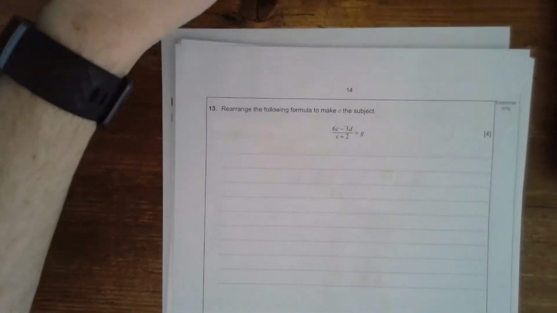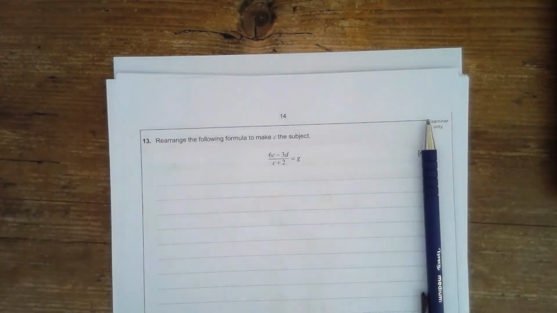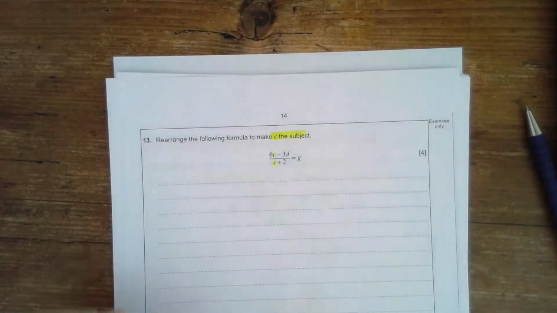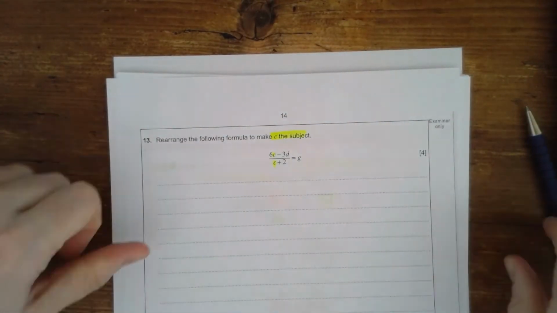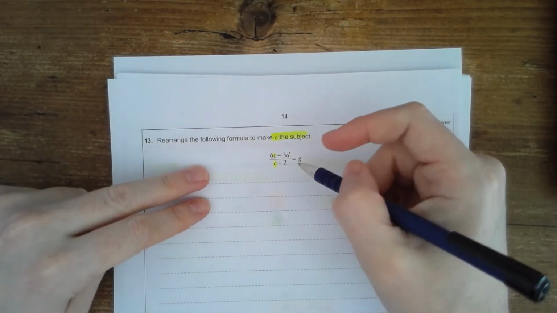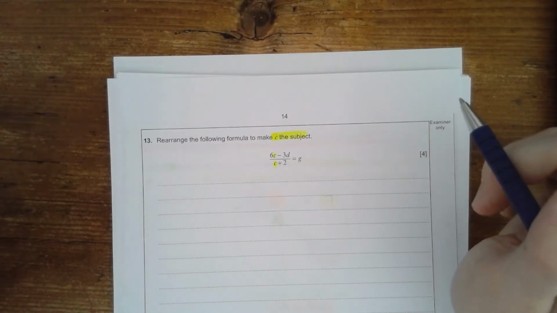Number 13, we've got a rearranging the formula question. Let me just check that you can see. Okay, so we need to make C the subject. That means we want to get C by itself. At the moment, there's 2 C's that I can see there. So what I need to do is get rid of the C being on the denominator. Even though they're both on the same side, we want to just have one C by itself, not on the top and on the bottom.